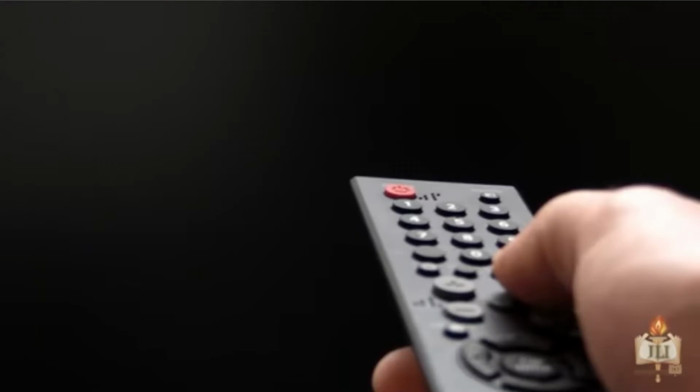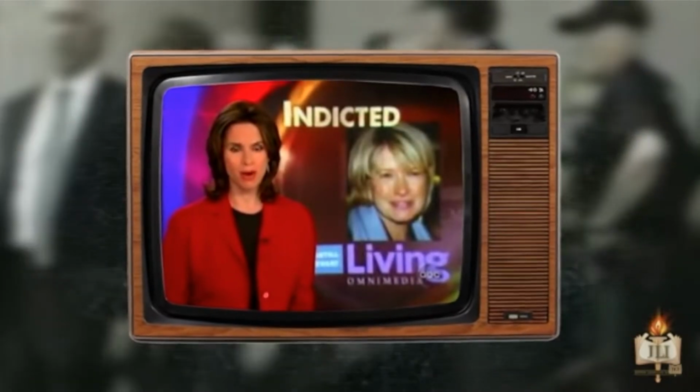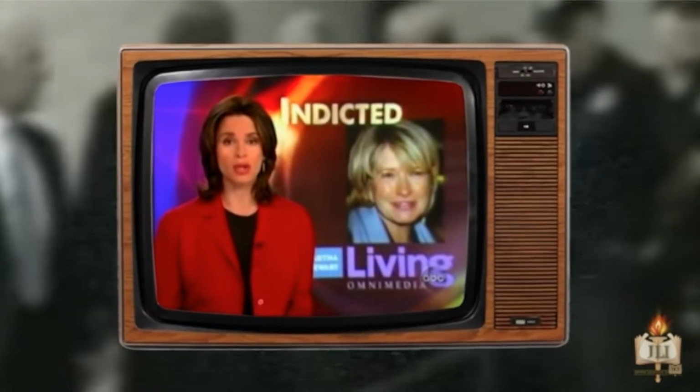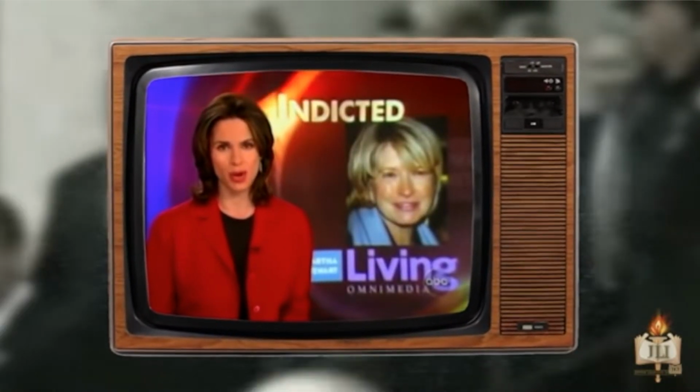Two years later, Stewart's star lost some of its shine when she was accused of insider trading. In New York today, Martha Stewart was indicted on criminal charges relating to an insider trading scandal that began more than a year ago. If convicted of all these charges, she faces up to 30 years in prison and $2 million in fines.